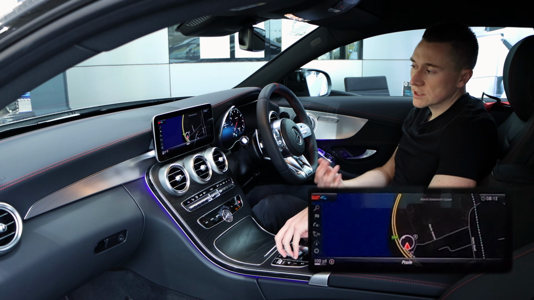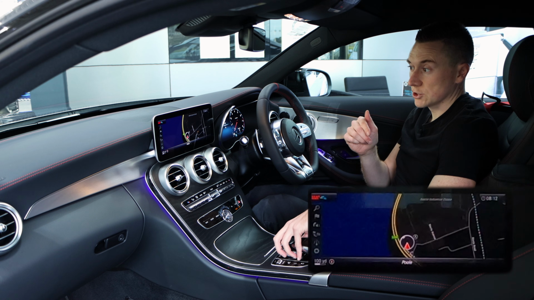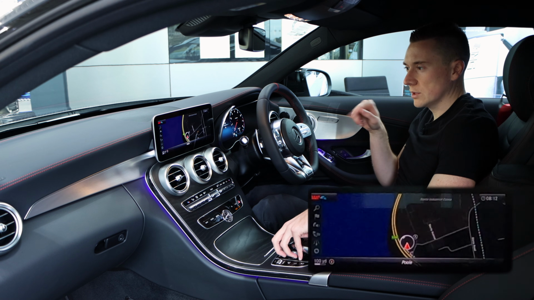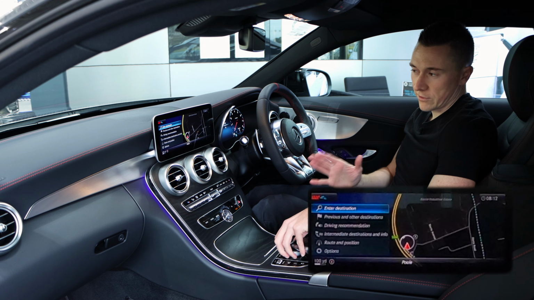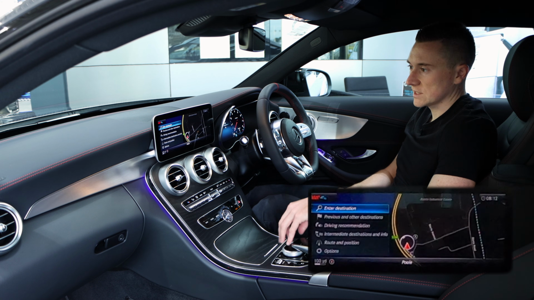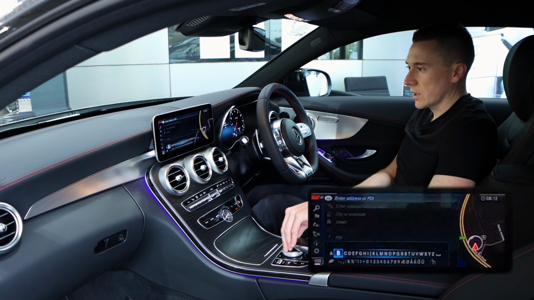Now the thing that's different on this Sat Nav is that compared to COMAND just before, we had the top menu and the bottom menu. This one's got a menu on the left. So all we do is nudge the wheel to the left. Very similar to COMAND, you can just enter a destination. So here, we can type in where we want to go.